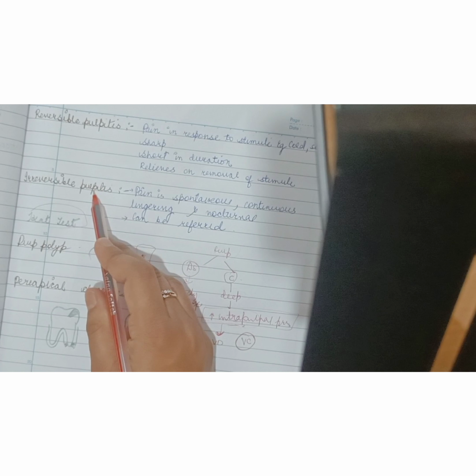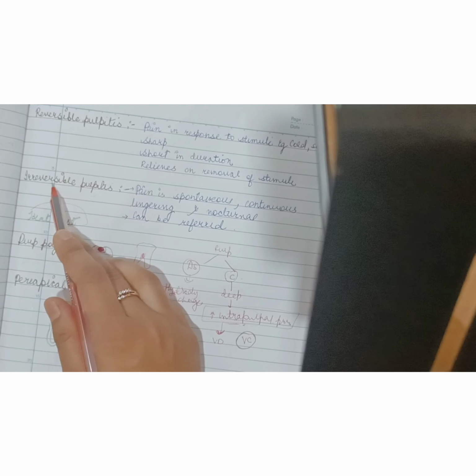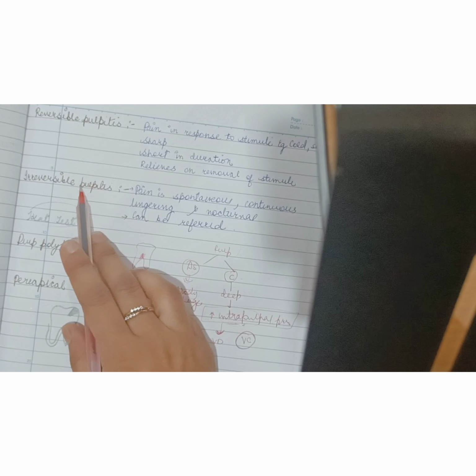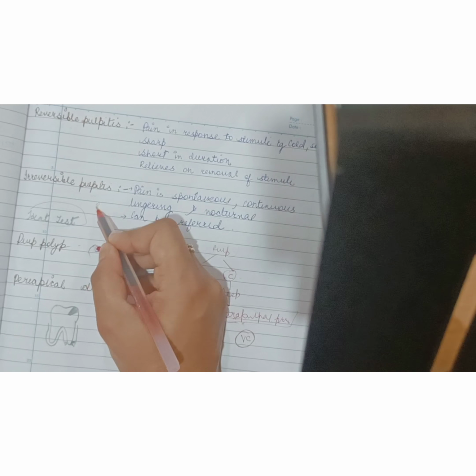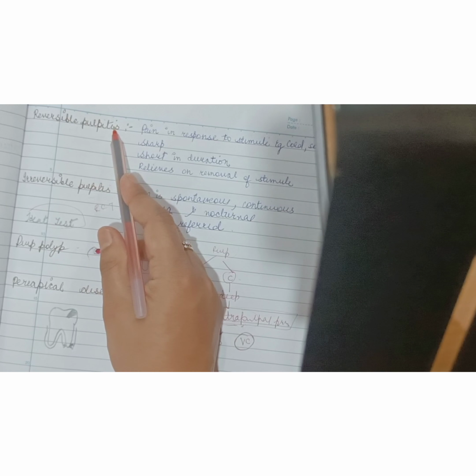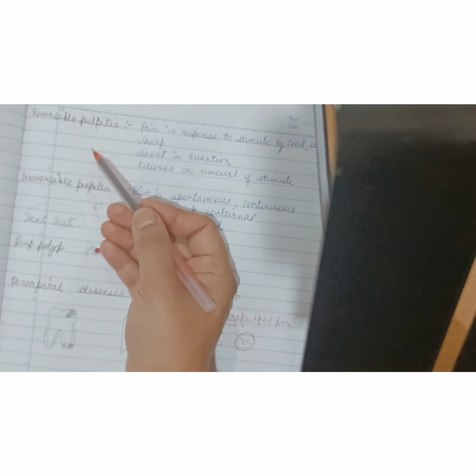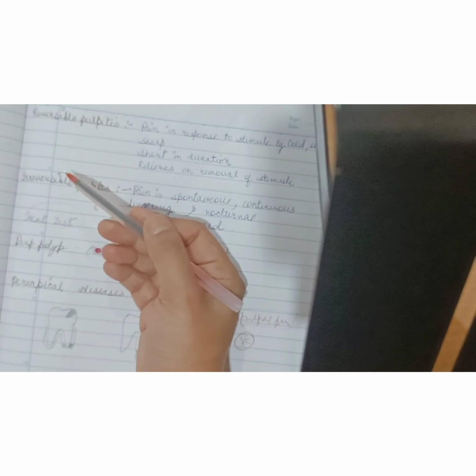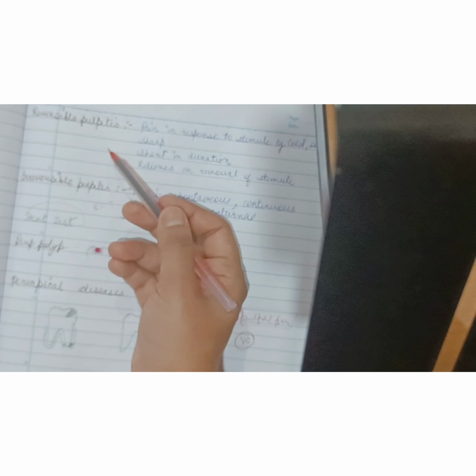Coming on to irreversible pulpitis, since it is irreversible pulpitis, that is, the pulp is incapable of healing, therefore RCT is mandatory. Then coming on to reversible pulpitis, either we can go for conventional cavity or we can go for IPC. It will depend upon the depth of the lesion.